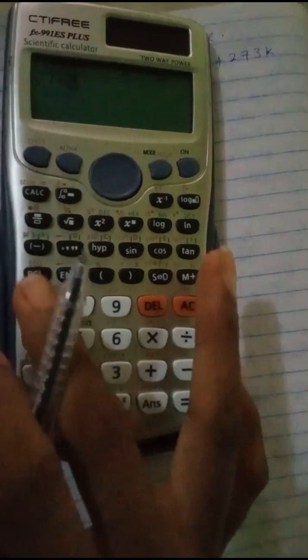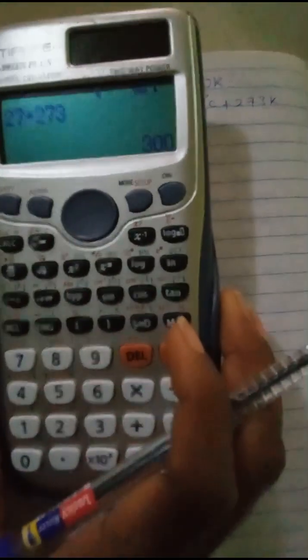So our second pressure is unknown, and our final temperature is 27 degrees Celsius. So that is 27 degrees Celsius plus 273 Kelvin, 27 plus 273, equals 300 Kelvin. Alright.